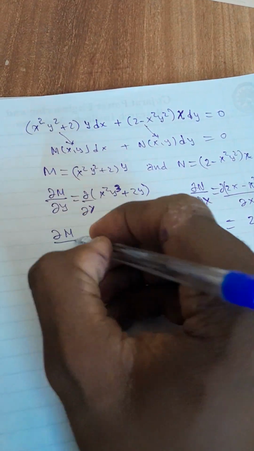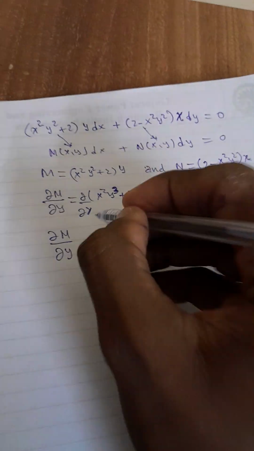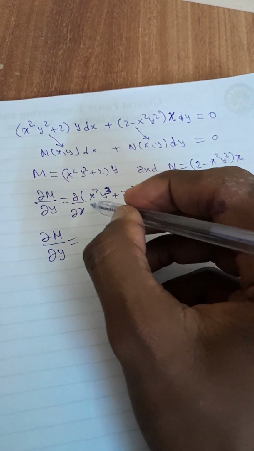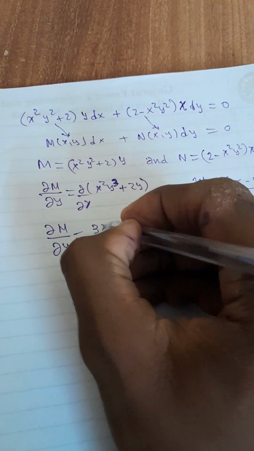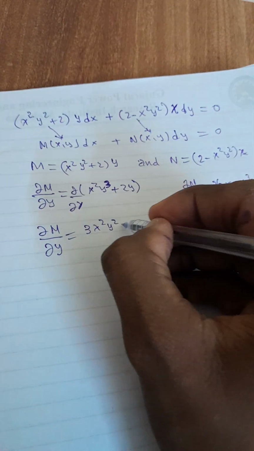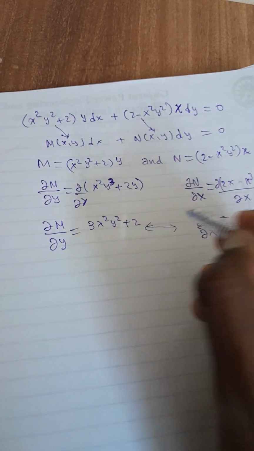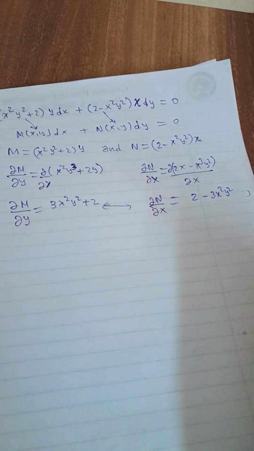Del M upon del y, just applying the derivative with respect to y, will be 3x squared y squared plus 2. If you compare them, you'll see that they cannot be equal.